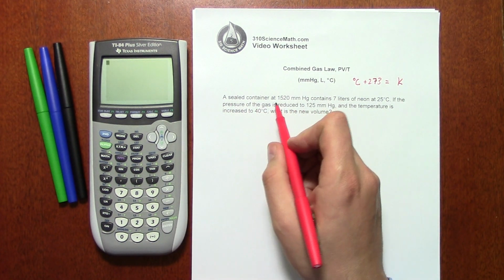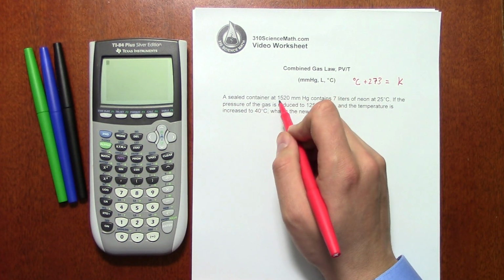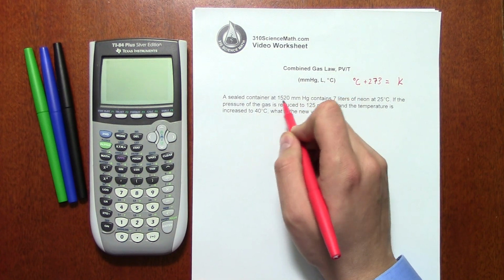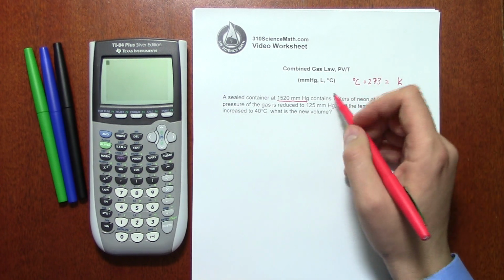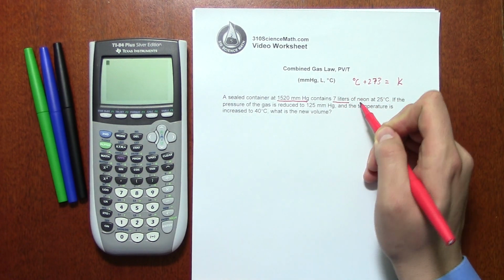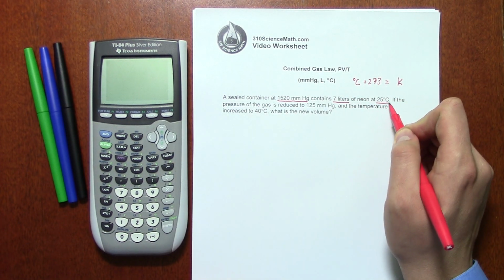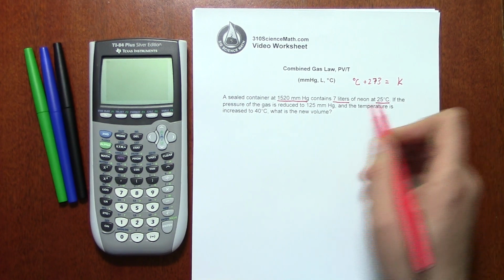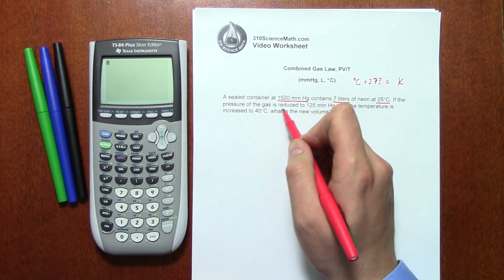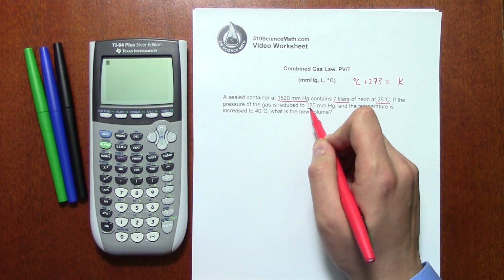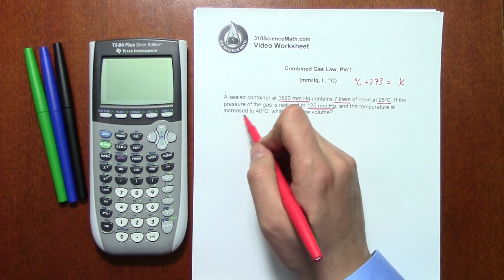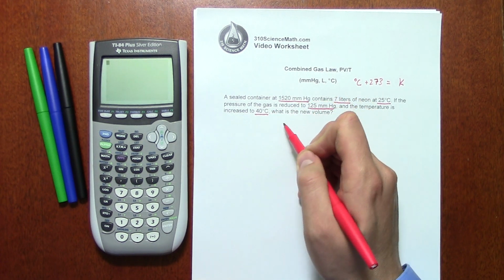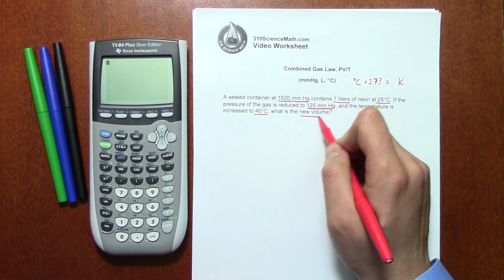It says a sealed container is at 1,520 millimeters of Hg. Okay? And then it contains 7 liters of neon. That's at 25 degrees Celsius. If the pressure of the gas is reduced to 125 millimeters of mercury and the temperature is increased to 40 degrees Celsius, what is the new volume?